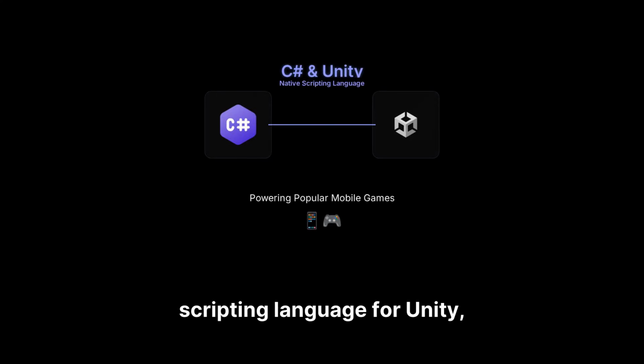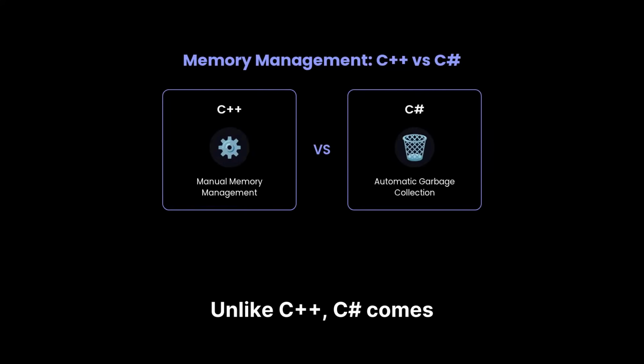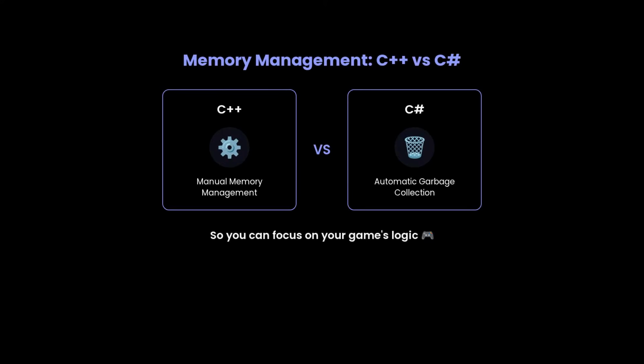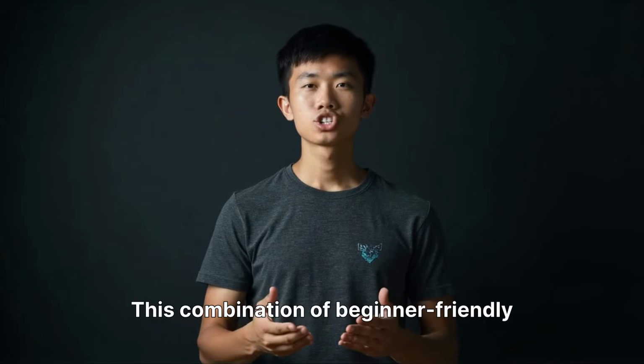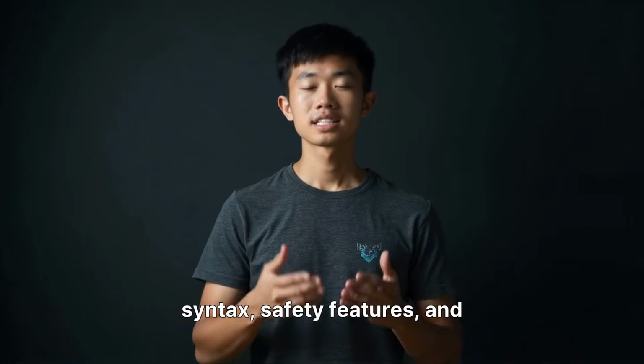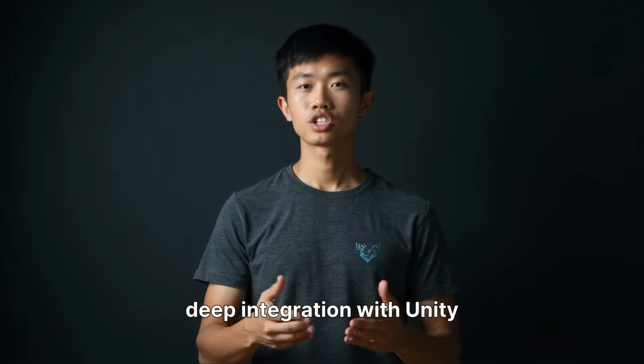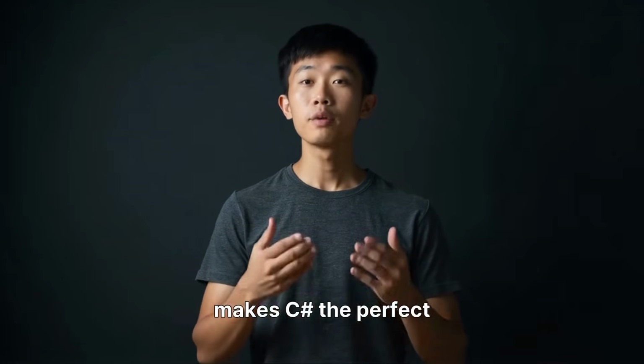C# is the native scripting language for Unity, an incredibly popular game engine, especially for mobile games. Unlike C++, C# comes with a garbage collector that automatically handles memory for you, so you can focus on designing your game's logic. This combination of beginner-friendly syntax, safety features, and deep integration with Unity makes C# the perfect starting point.